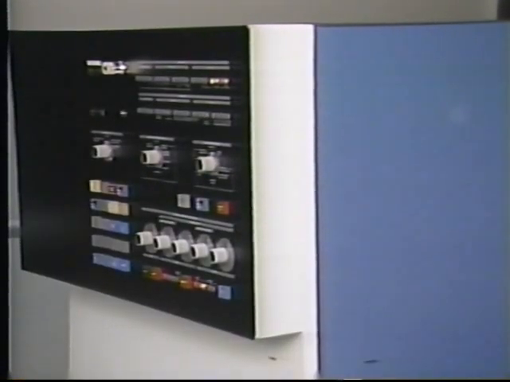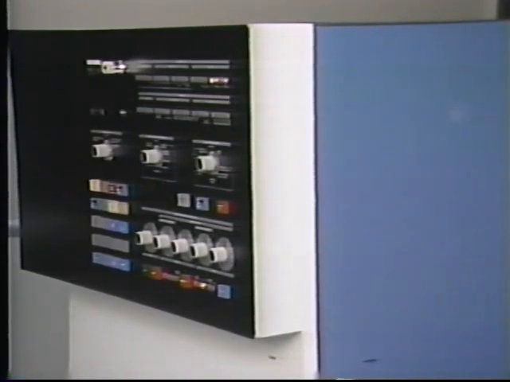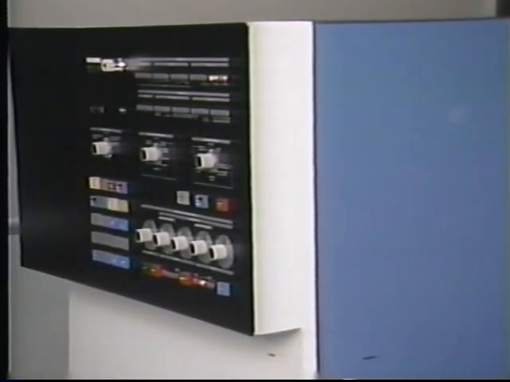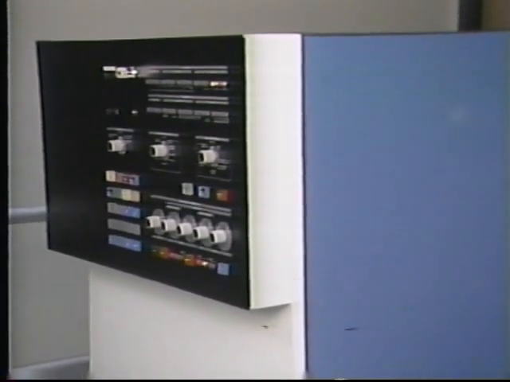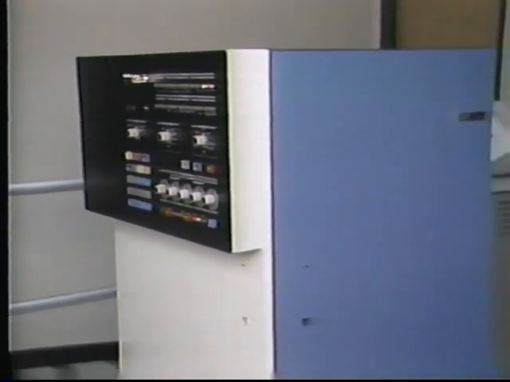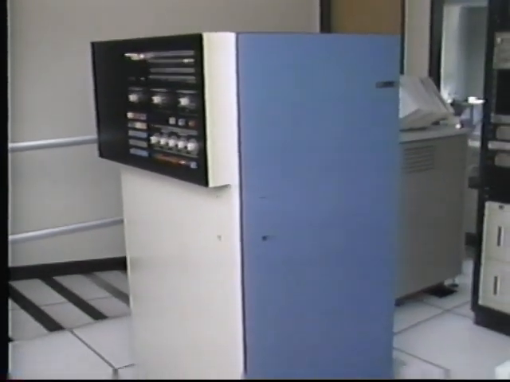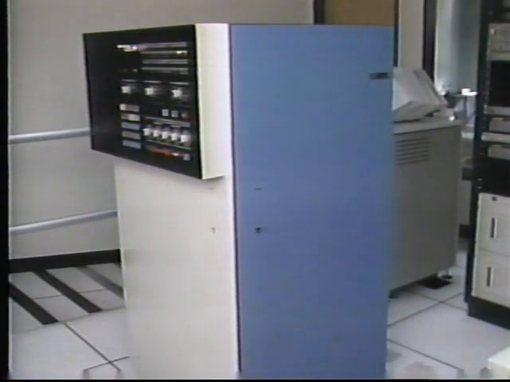This is an IBM 3705 communications controller or front-end processor. The 3705 takes care of communications functions such as polling and data translation. The 3705 passes the incoming data from the communications lines to the IBM mainframe.